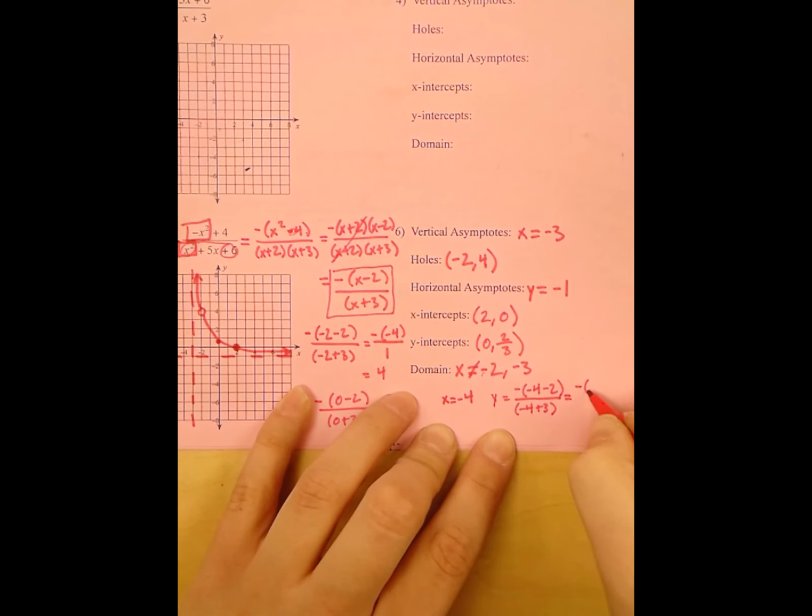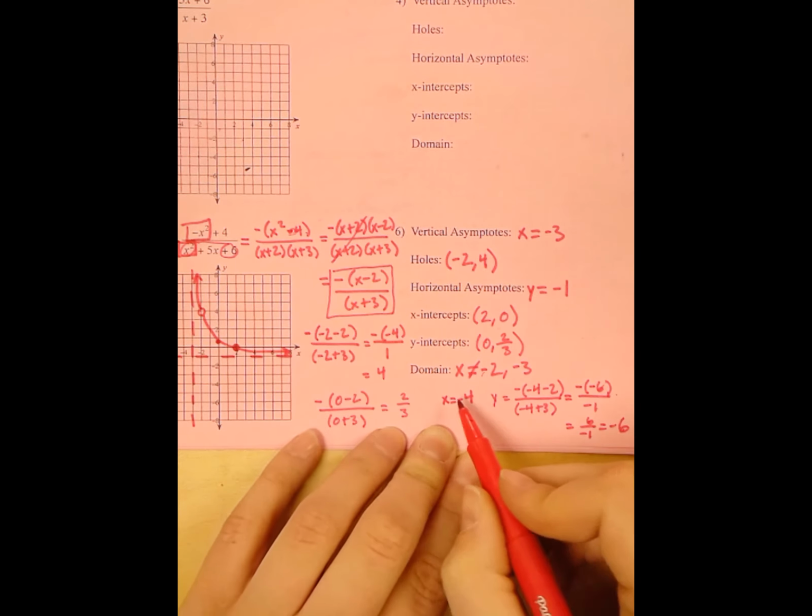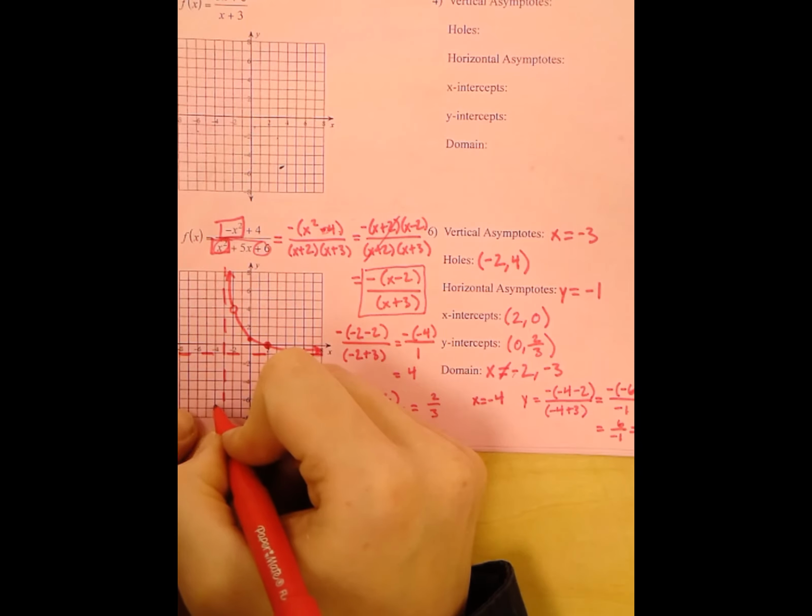So that becomes negative 6 over negative 1, which becomes positive 6 over negative 1, so I get negative 6. So I go negative 4, negative 6.